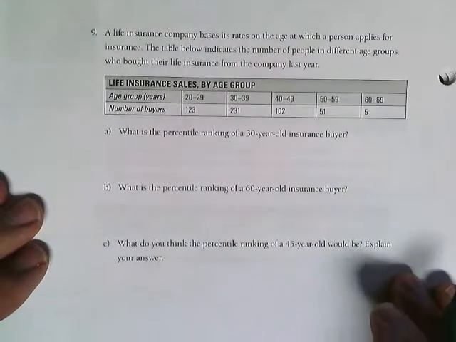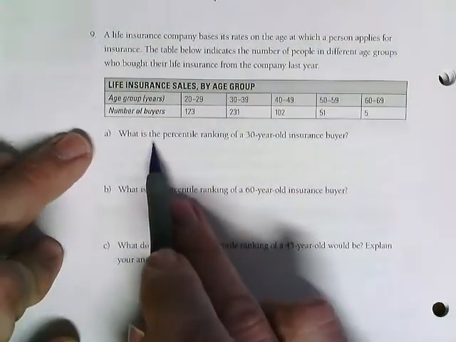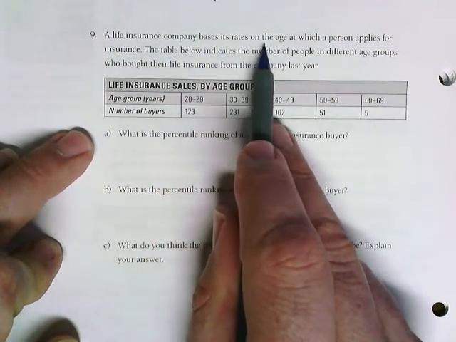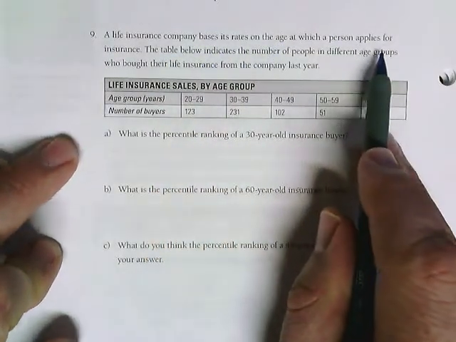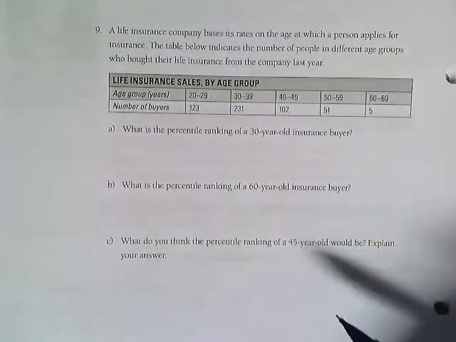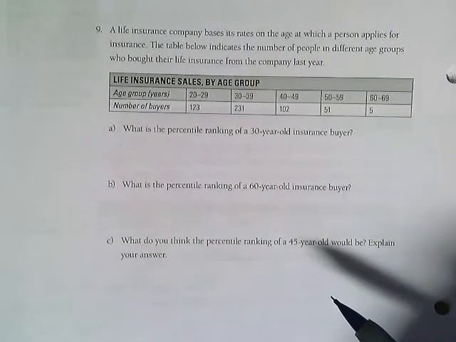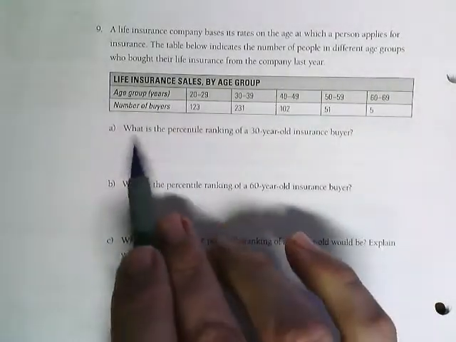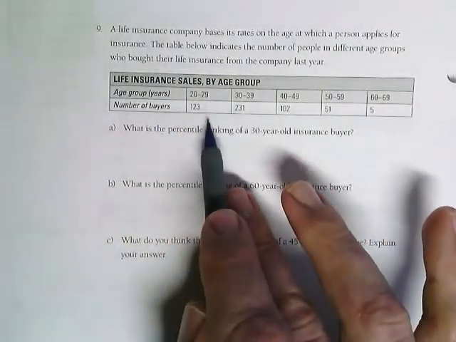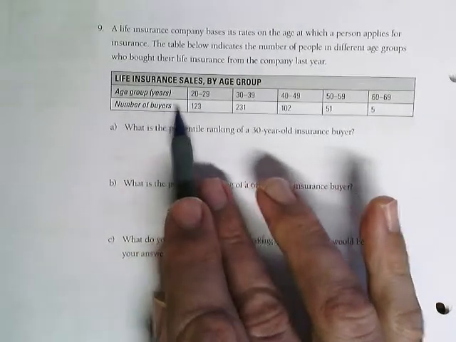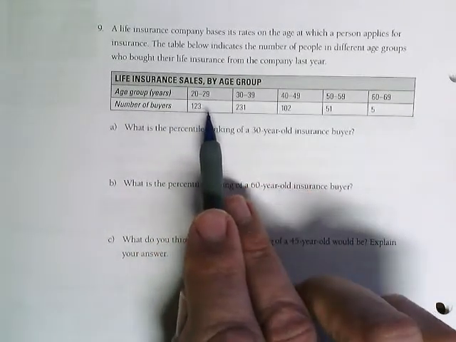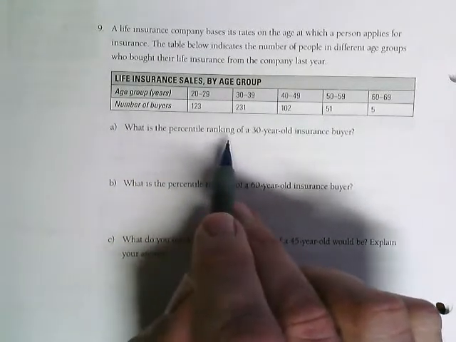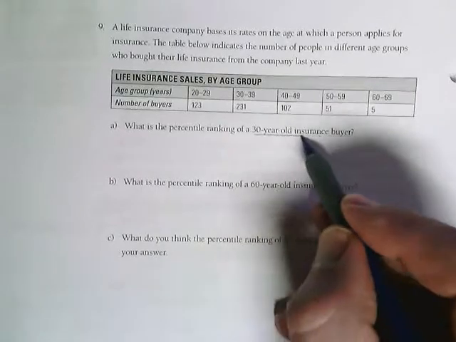Number 9, you've got a table again. A life insurance company bases its rates on the age at which a person applies for the insurance. The table below indicates the number of people in different age groups who bought their life insurance from the company last year. And so you have age group and number of buyers. So number of buyers is the number of instances in this case. What is the percentile rank of a 30-year-old insurance buyer?